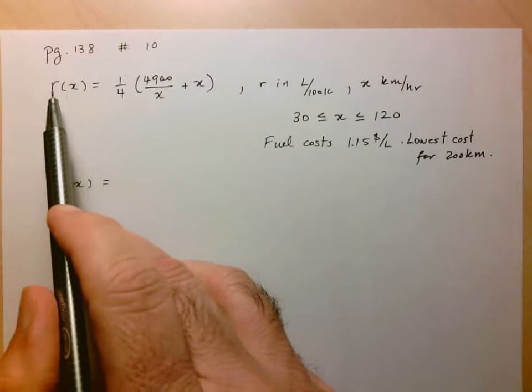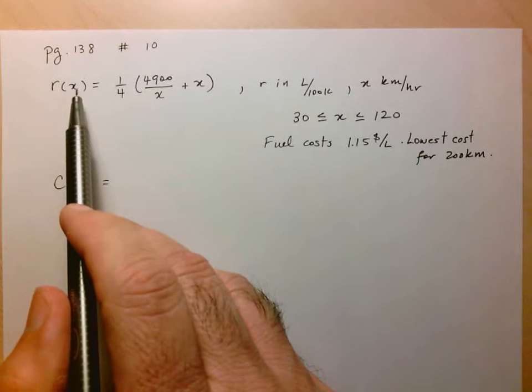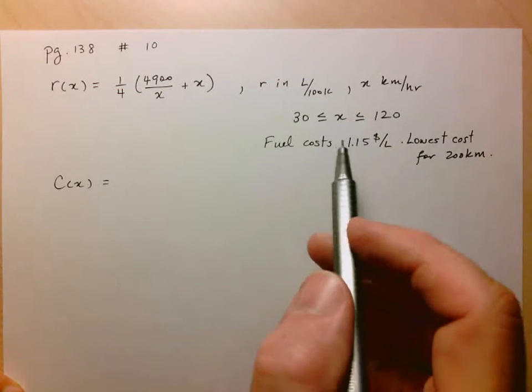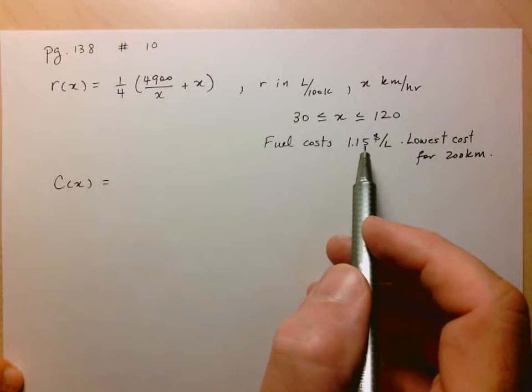So this here gives us the rate of fuel consumption per 100 kilometers, so liters per 100 kilometers, and every liter costs $1.15.